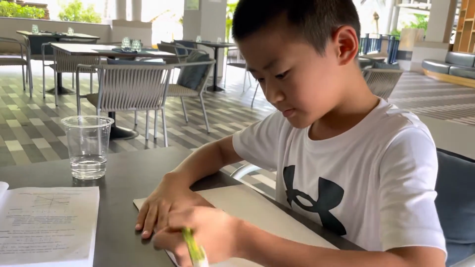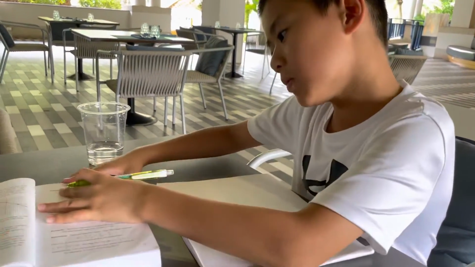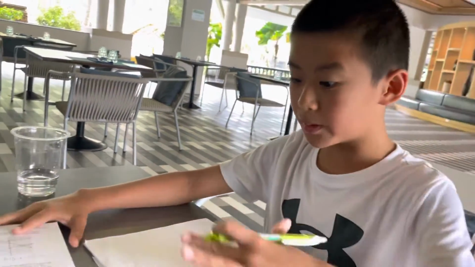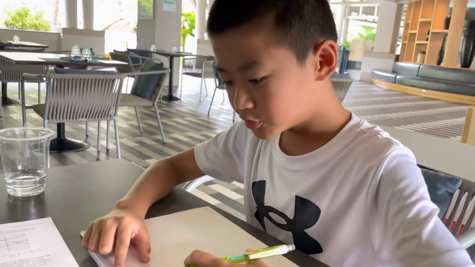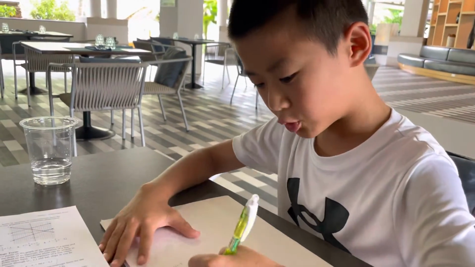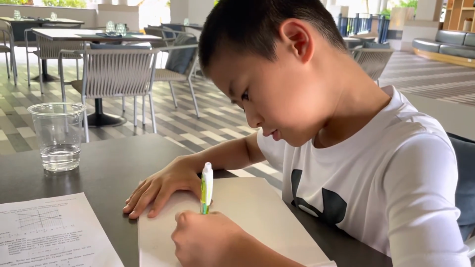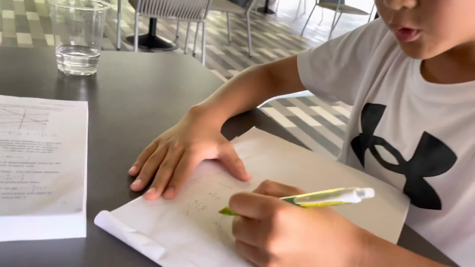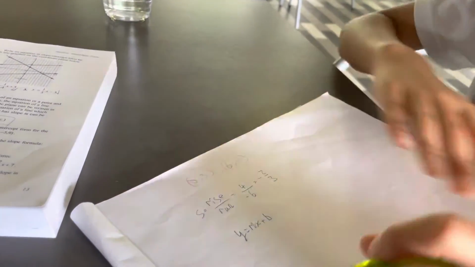Now again, look at the problem. We want to write an equation in slope-intercept form. So not just the slope, but slope-intercept form. To do that, slope-intercept form is y equals mx plus b.